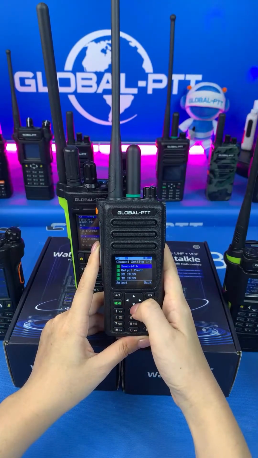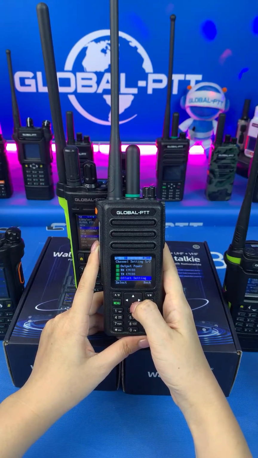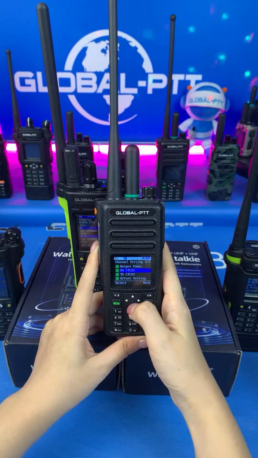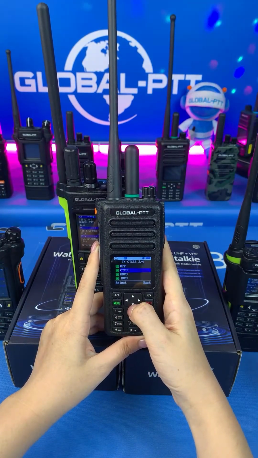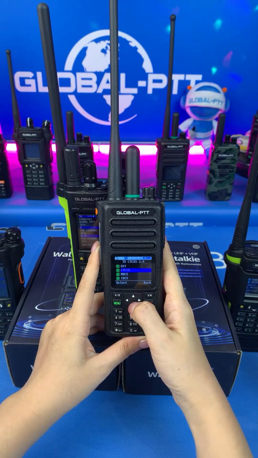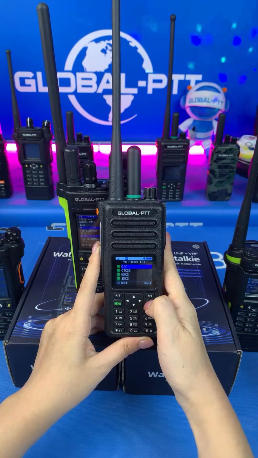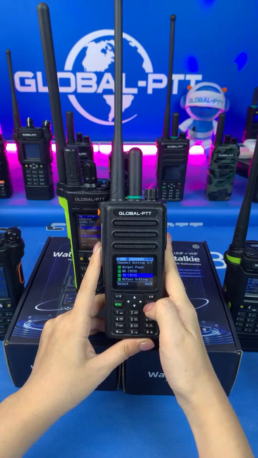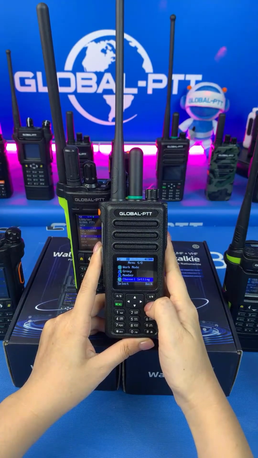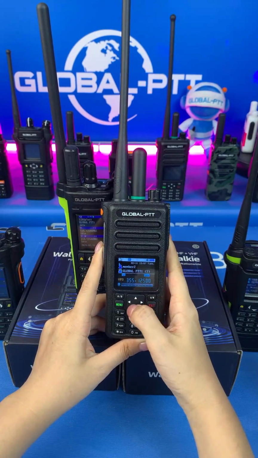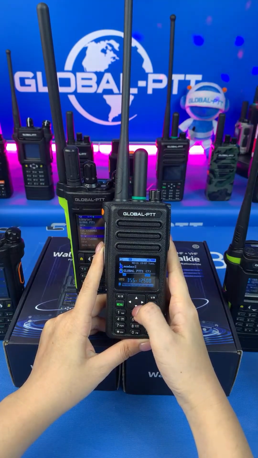Just come to the channel setting here: RX CTCSS, TX CTCSS. Just set the TX CTCSS. We turn it off now. We can set it in CTCSS or NDCS or RDCS. Set it by yourself, it's not very hard. And after you get it, if you don't know how to use it, you can come to customer service to inquire. We can send you the user's manual and electronic user's manual for you to use it.